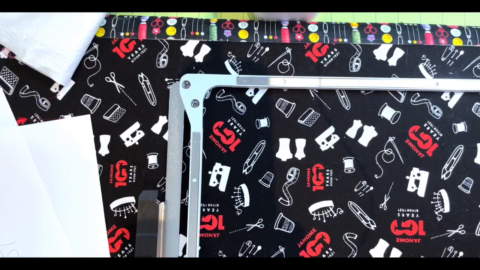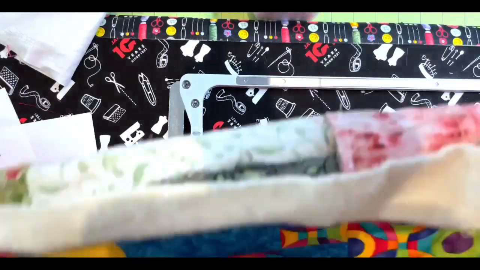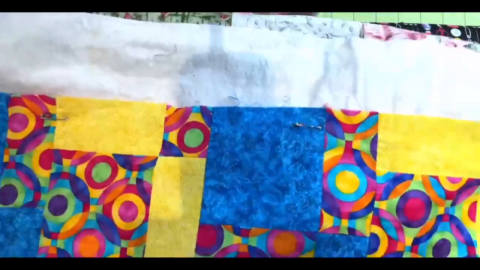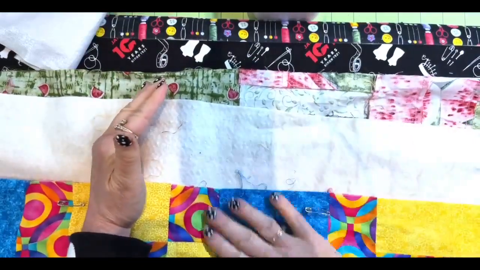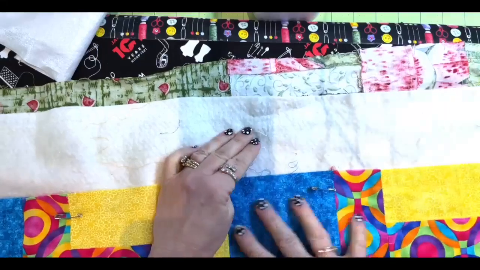Well, I don't really have, oh, here we go. I have a good corner here. Kind of a good corner. All right, so here's my quilt. We're going to pretend it cuts off over here somewhere. Here's my quilt, and I'm going to do an edge to edge.